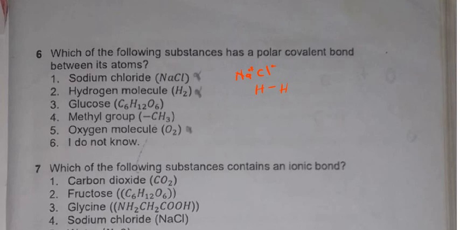So we have glucose. Then we have methyl. For methyl, we leave out methyl as well. This is not true. Then oxygen. For oxygen, it's not polar also, but it is covalent. So the only option that we have here is glucose. Since glucose has covalent bonds, and these covalent bonds have hydrogen bonds in them, that's why it is a polar covalent bond. So the correct answer is 3, glucose molecule. So let's go to question 7.